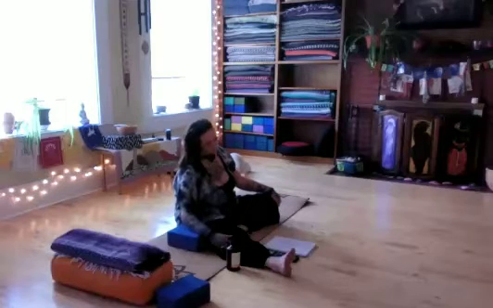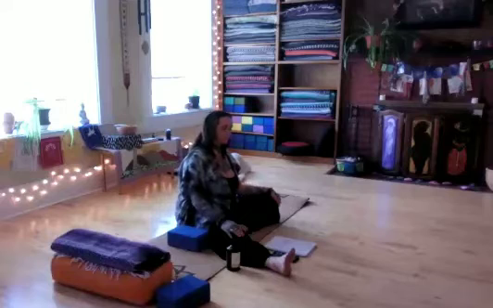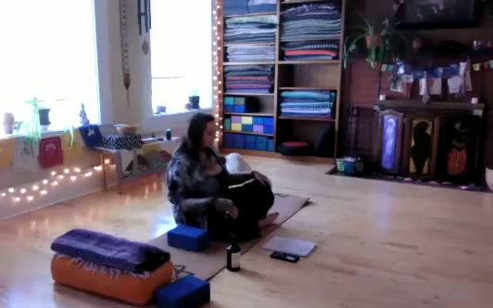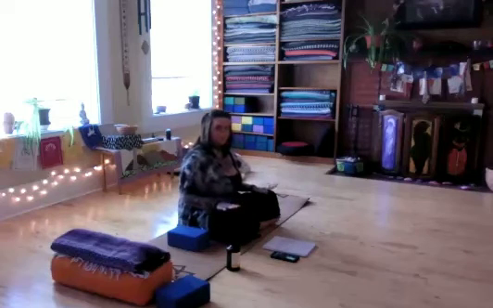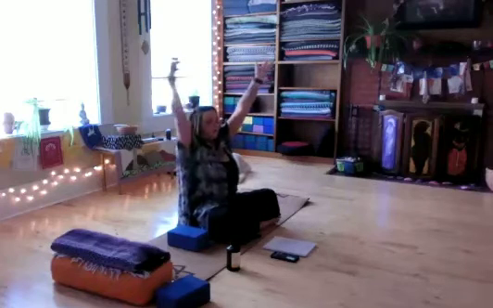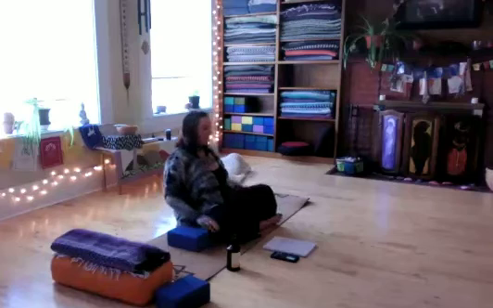Inhaling, coming back through center, nice and slow. We'll take a seated twist here. So a couple of variations. We can have our legs crossed in Sukhasana. And when we inhale, drawing up and just gently twisting, bringing the left hand to the right knee.